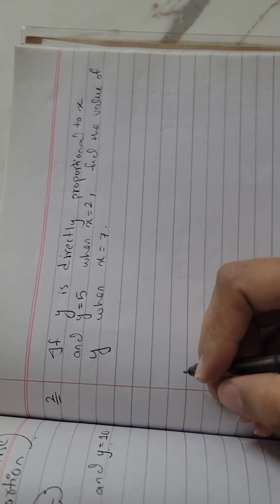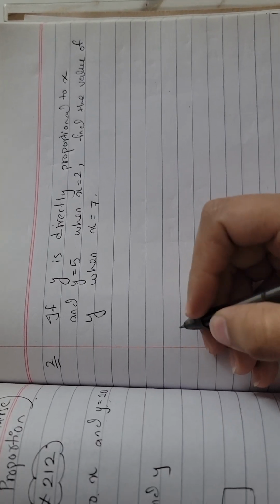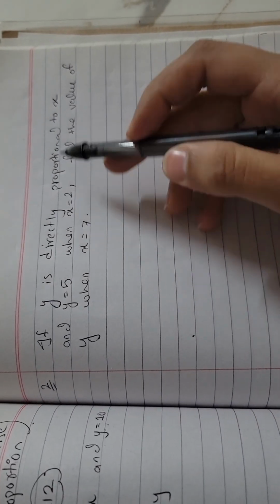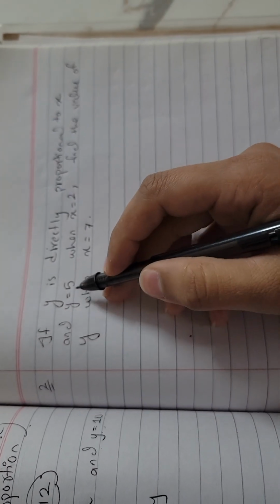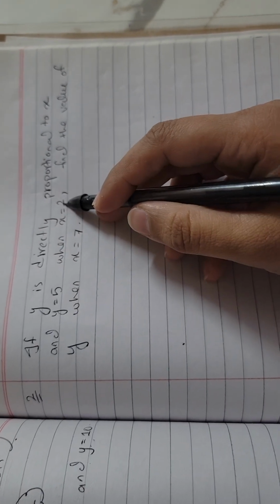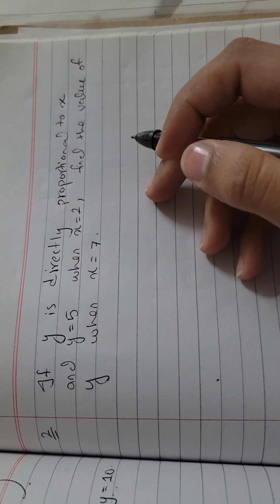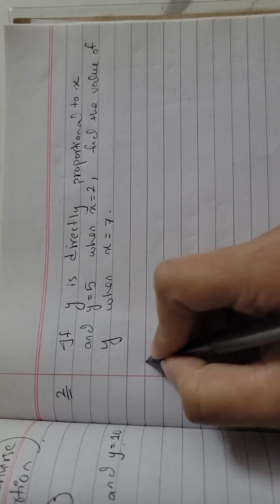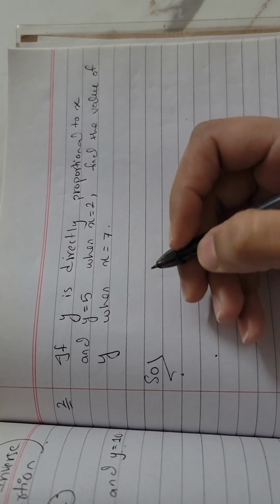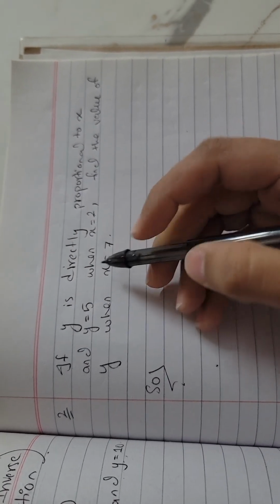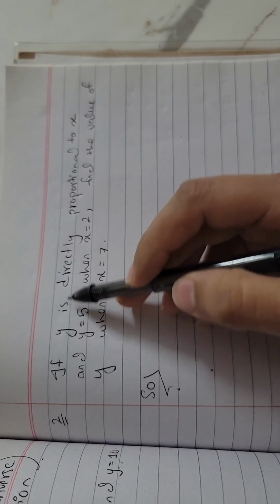Okay, now this is part 2 of Practice Now 2. If y is directly proportional to x and y is equal to 5 when x is equal to 2, find the value of y when x is equal to 7. So let's solve this one. The same thing as we did in question number 1: we are going to find the equation.